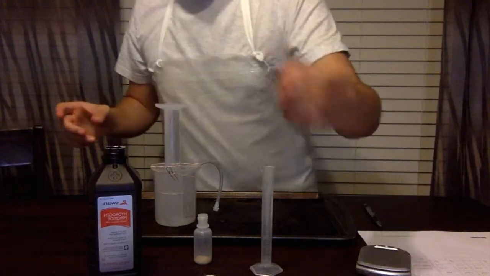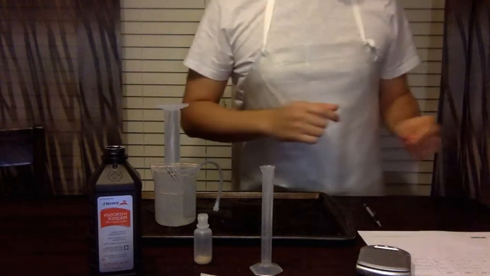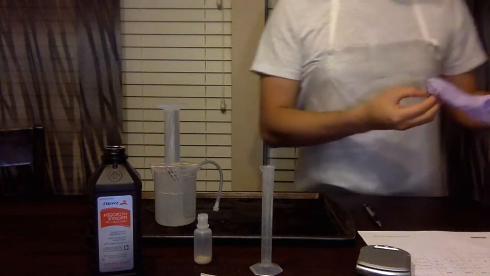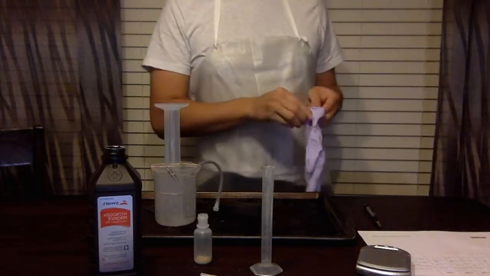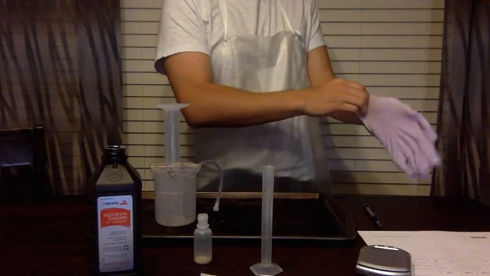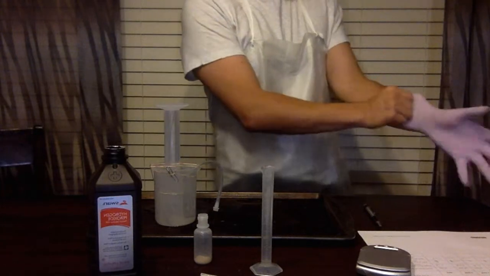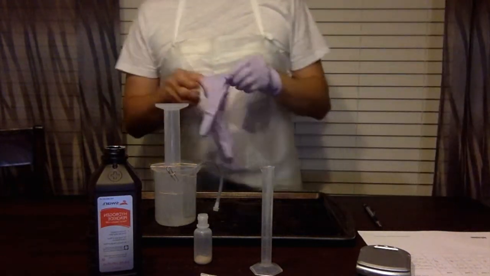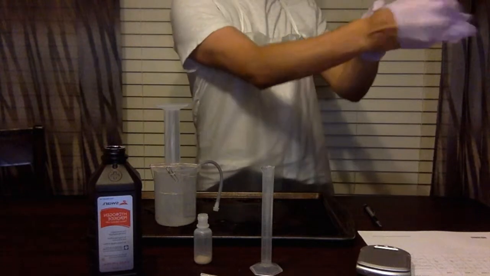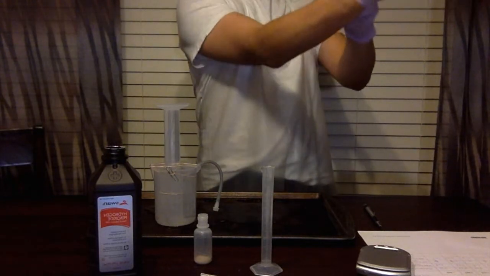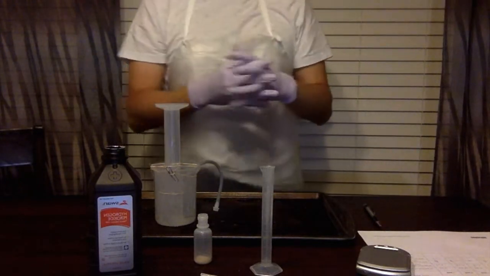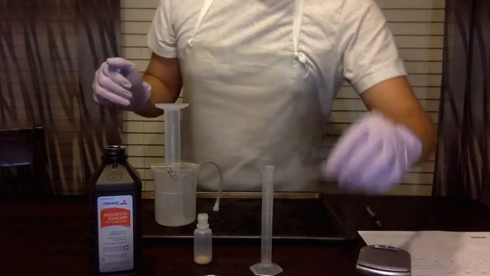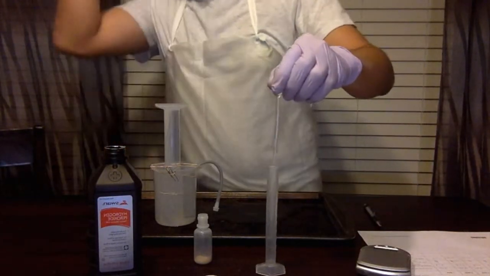And you know what? I don't want to bleach any of my clothes, which is the reason why I'm using my apron. I don't want to get any hydrogen peroxide in my eyes, which is why I'm wearing the goggles. I'm sorry, and we're also going to need protective gloves for our hands. So let's go ahead and measure out 1 milliliter.